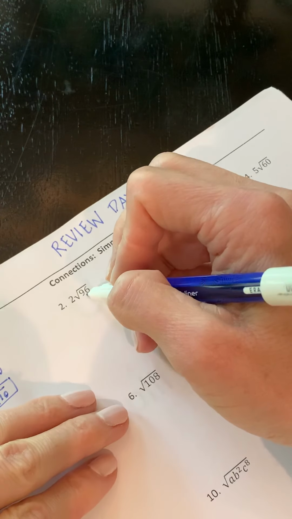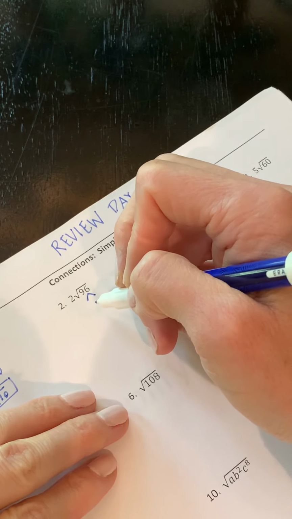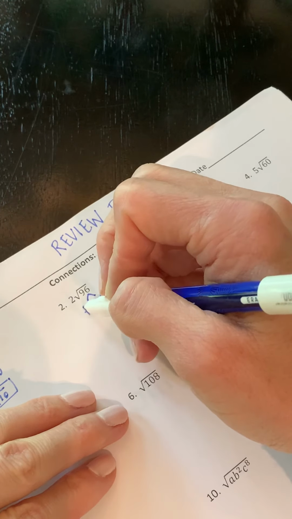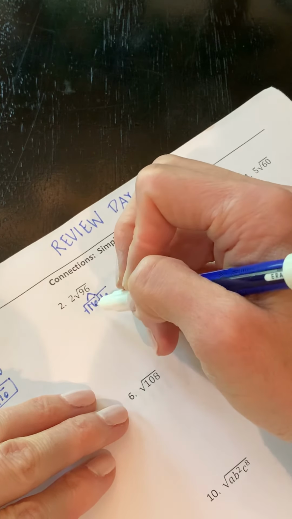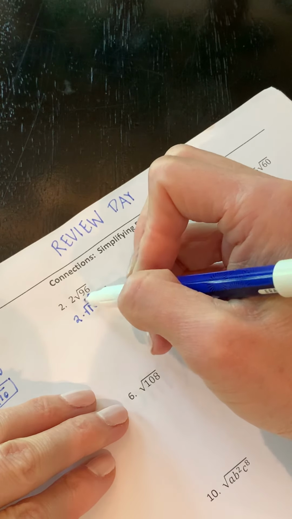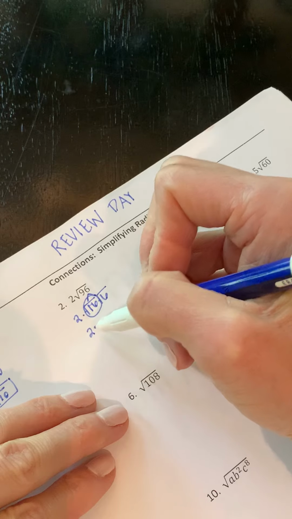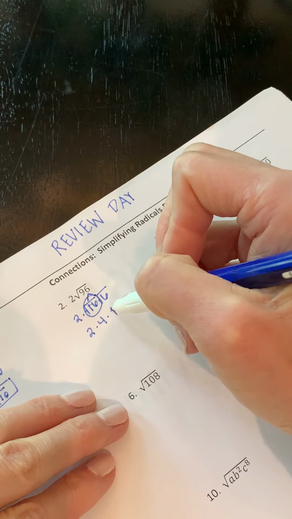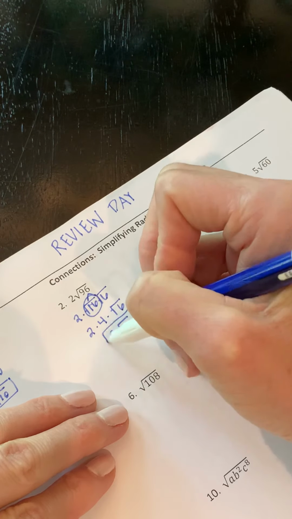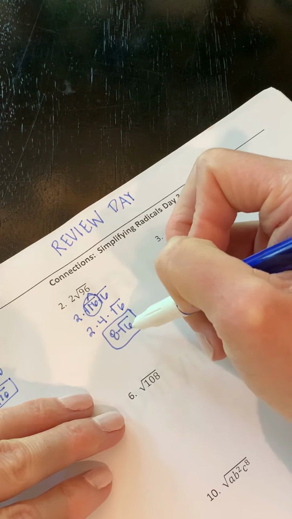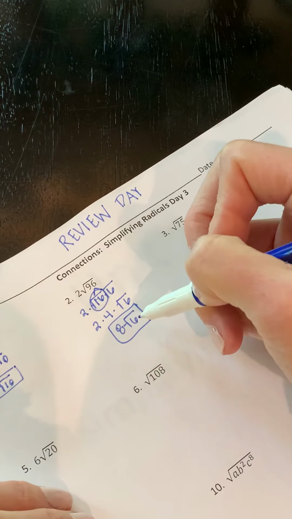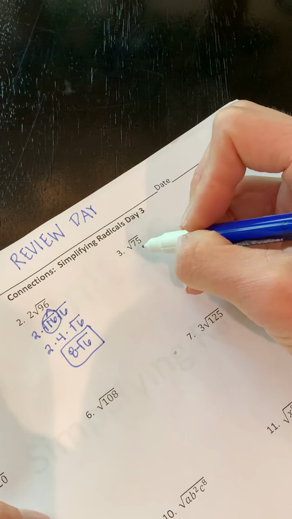So we know 96 is not a perfect square, but the largest perfect square inside 96 is 16. So I know I have my 2 down in front. So I'm going to take this, got my 2, take the square root of 16 as 4, and then I have the square root of 6. So I have 8 square root of 6. 6 is not a perfect square, and it does not have a perfect square factor inside it. So we are finished. It is simplified.